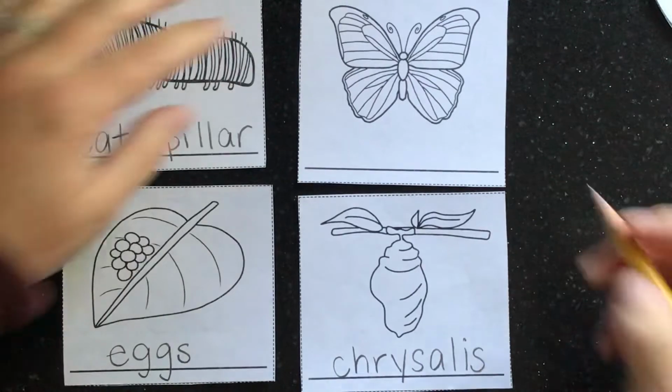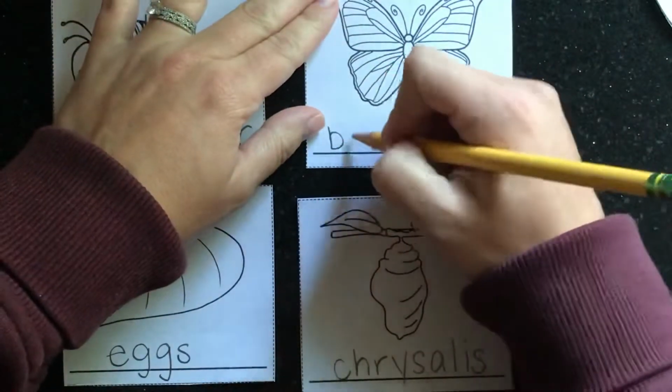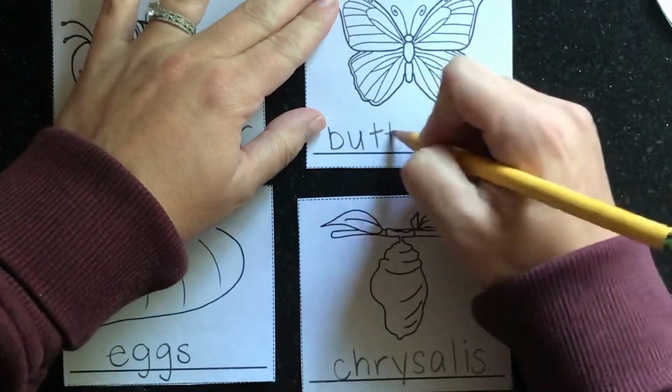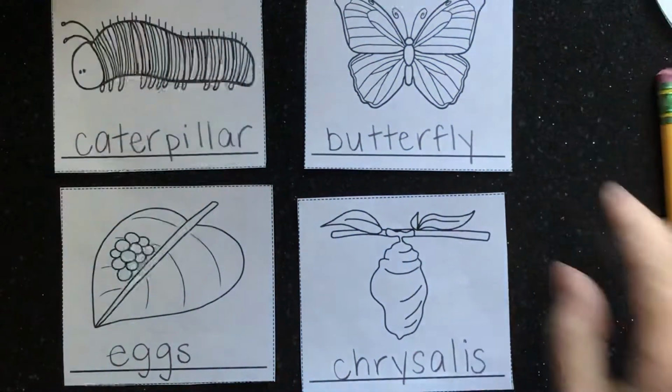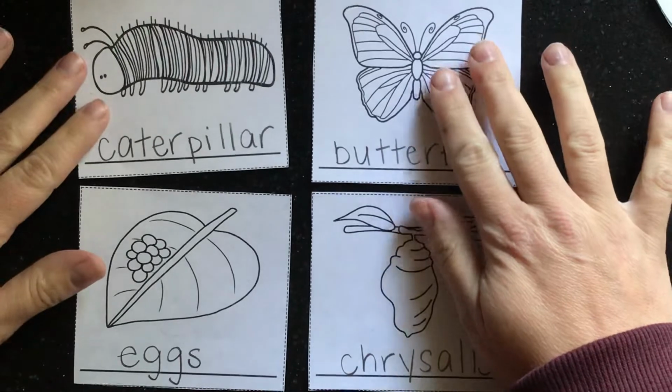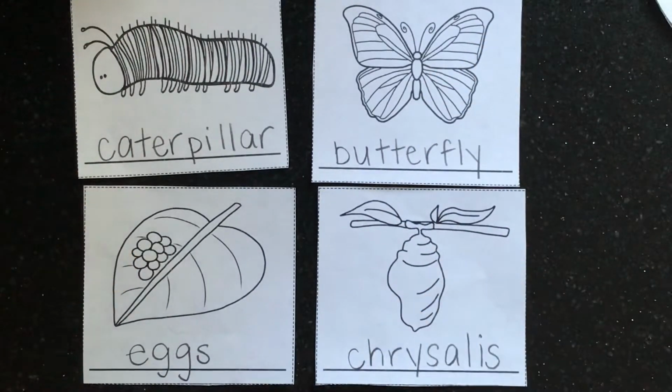Okay, and lastly we know it becomes a butterfly. If you want to pause right there real quick and get your labeling done, you can do that. Otherwise I'm going to keep going and you can label later.